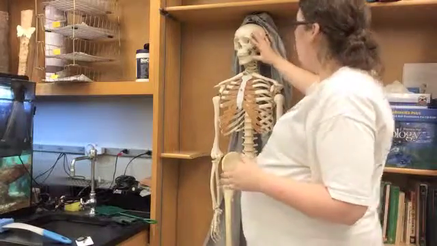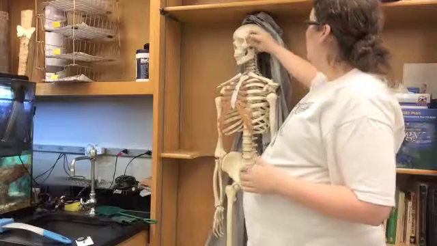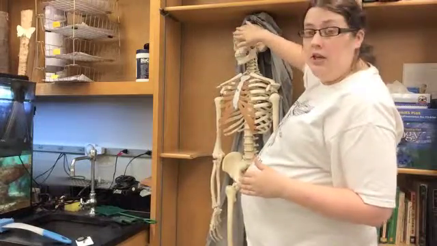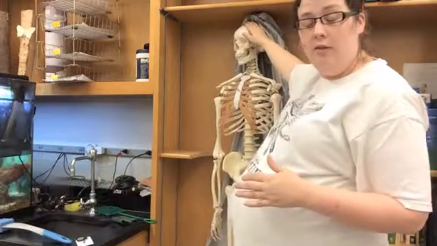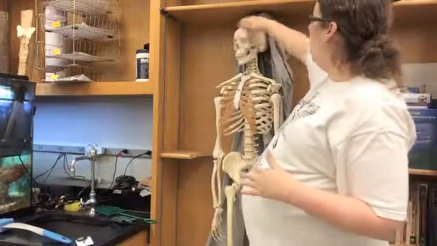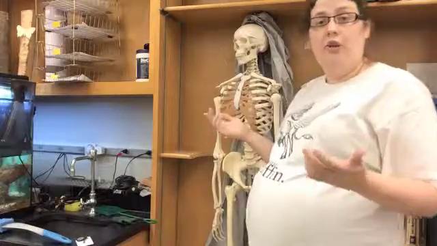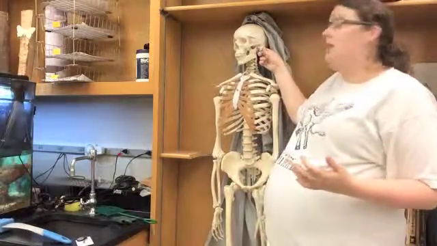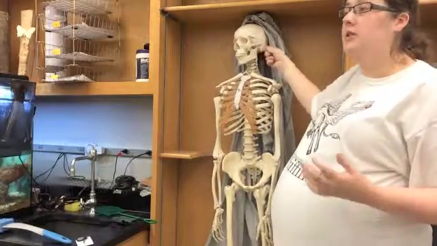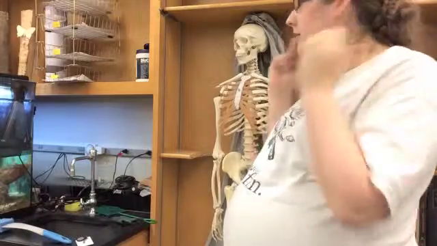Also, we have the forehead here. The kind of straight, more rounded it is, and kind of goes up and back, it is more female. It's a little more sloped on a male. And then this bone right here, which is called the mastoid process, it's that really big bone you can feel right behind your ears.